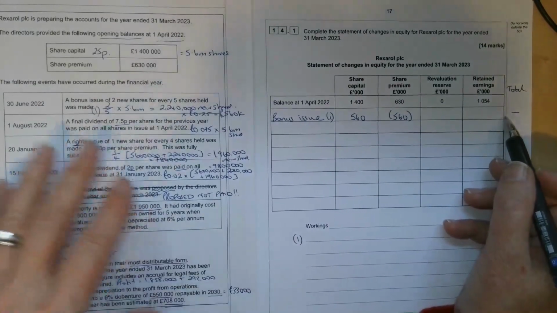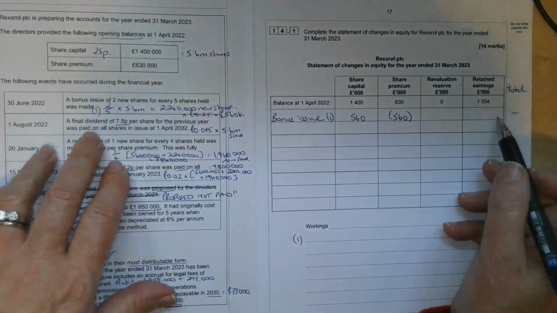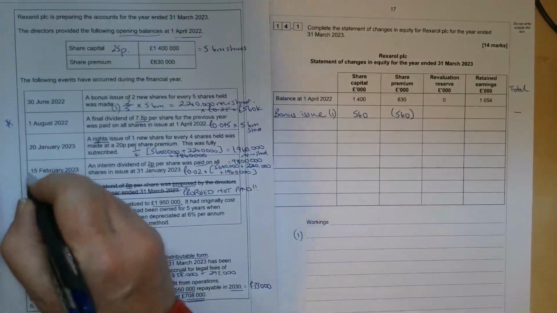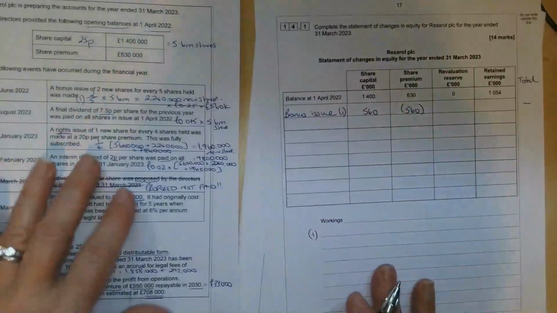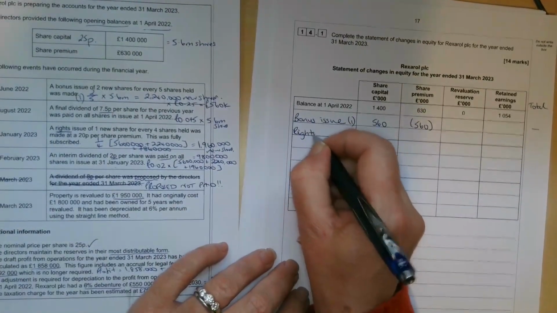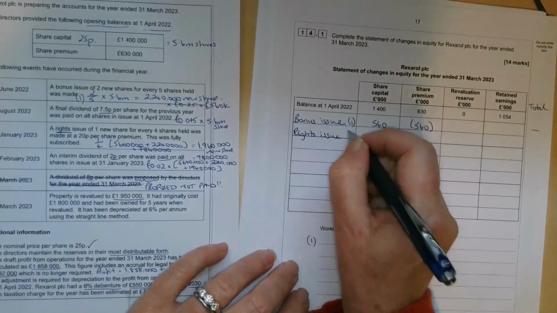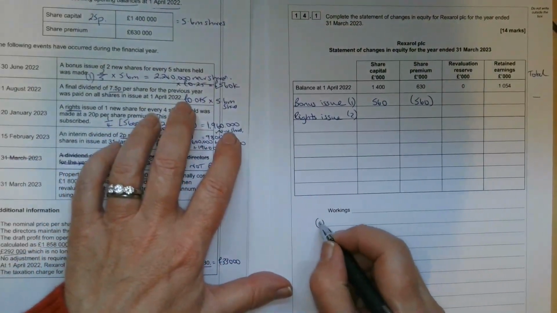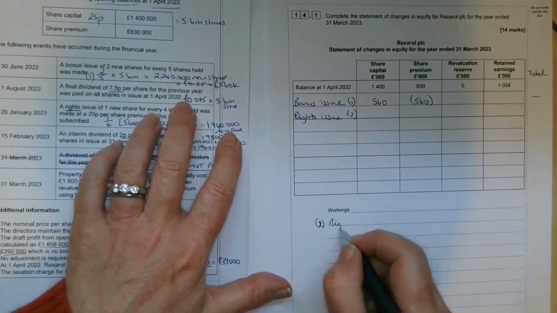Okay, now we've got the dividends. I'm going to come back to the dividends in a minute. So let's just put a little asterisk by that one, because we're going to deal with those 2 dividends together in a minute. I want to put the rights issue in first. So the rights issue, we're going to make that working number 2. Now, I haven't done the full workings over here, so let's make that working number 2, the rights issue.